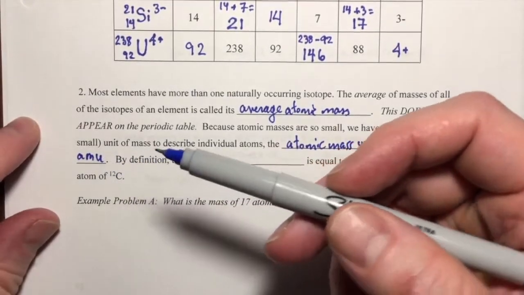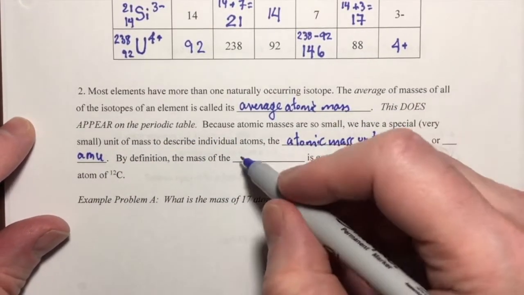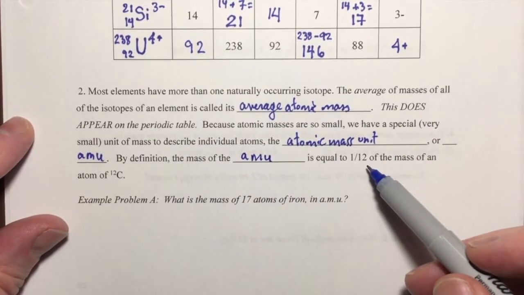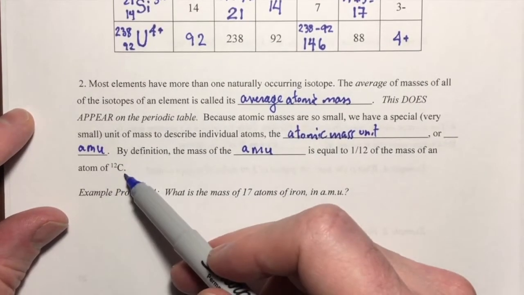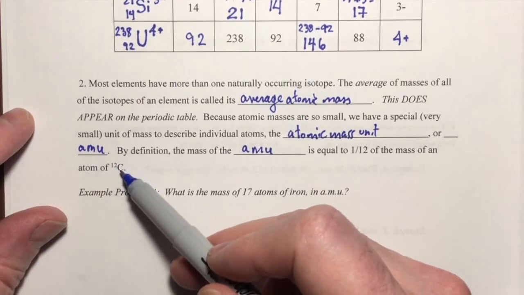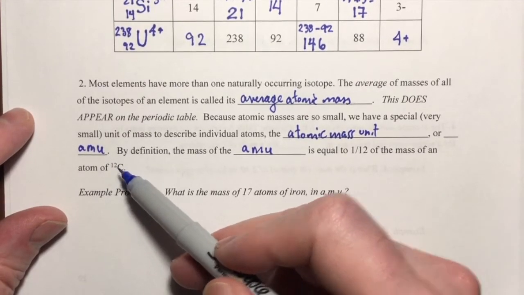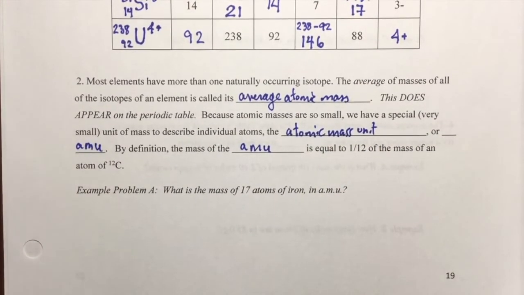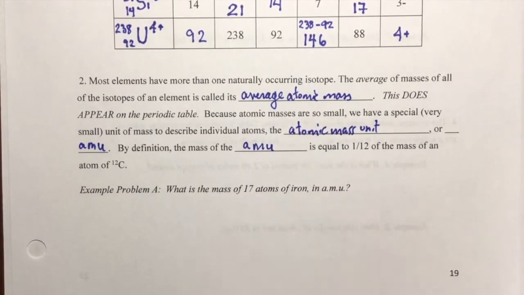And the mass of the a.m.u has been defined. So the mass of the a.m.u is equal to 1/12 of the mass of a single atom of the carbon-12 isotope. So whatever the mass of a single carbon-12 atom is, they have defined 1/12 of that mass to be the mass of the a.m.u. So you can see it's a teeny tiny amount of mass. Whatever the mass of a single carbon atom is, it's 1/12 of that for a carbon-12 isotope. This allows us to calculate the mass of a certain number of atoms.